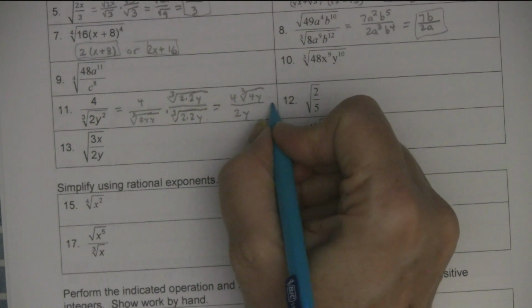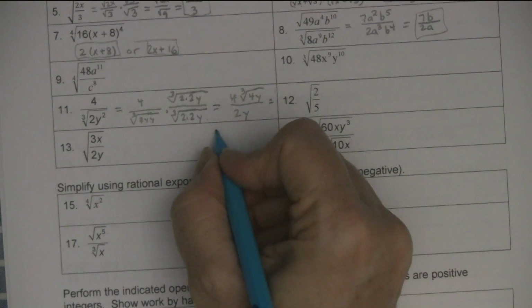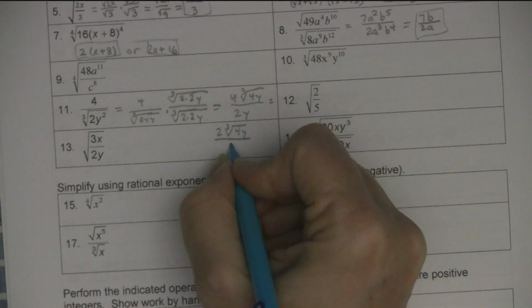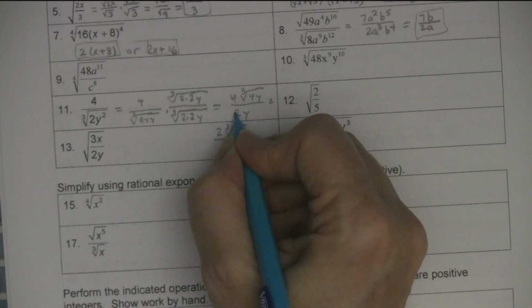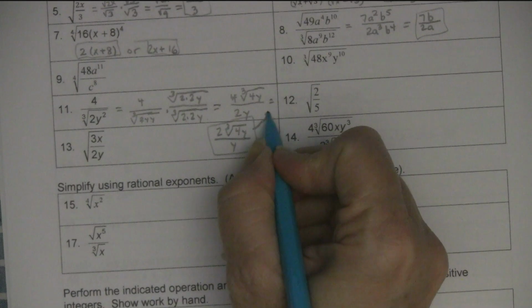I wish I wouldn't have tried to write it here. It's not going to fit. So can I put it here? 2 and then the cube root of 4y over y. The 4 and the 2 reduce with one another. Okay, so this goes here, right?